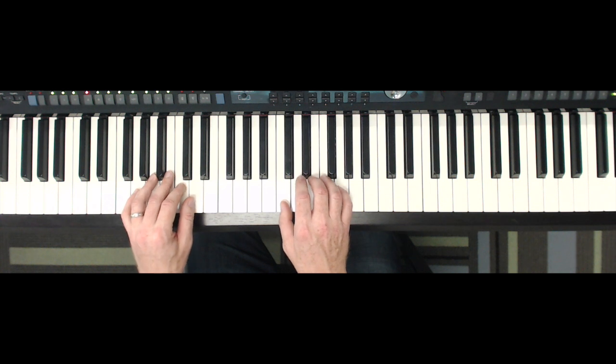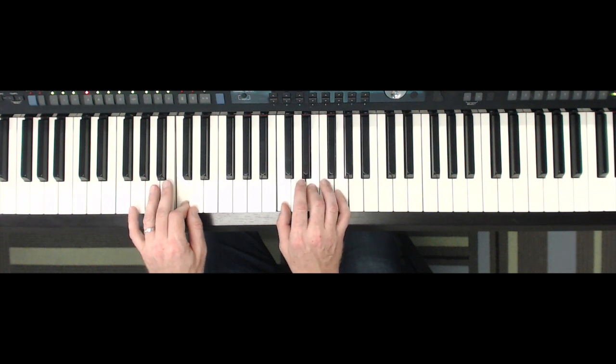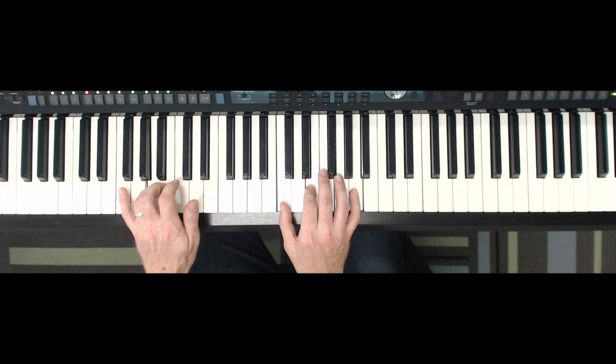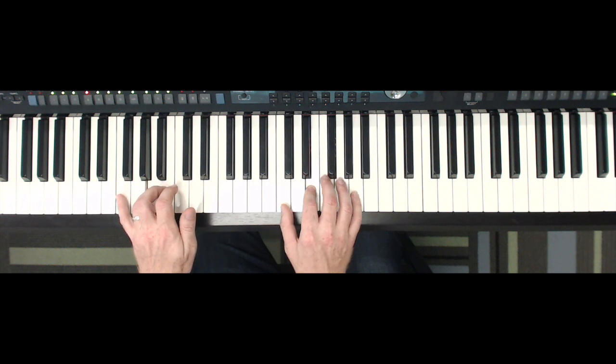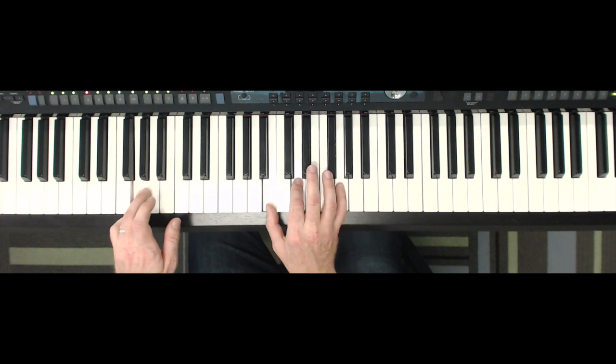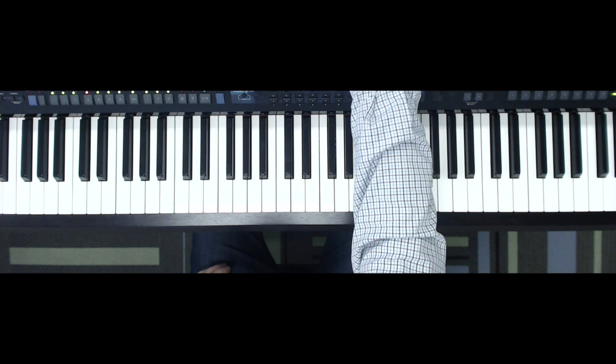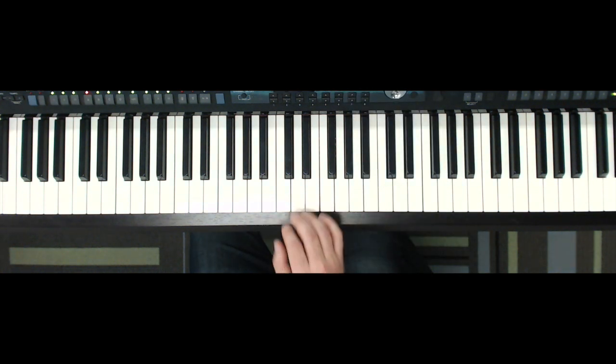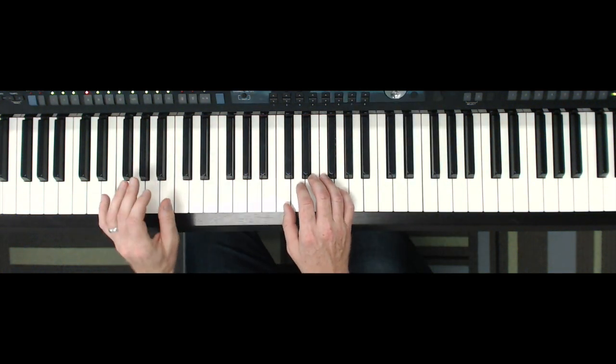So 1, 6 would go in first inversion, our 4 chord would go in second inversion, and our 5 chord would be in first inversion. So you probably have heard this progression in doo-wop and also in this style.